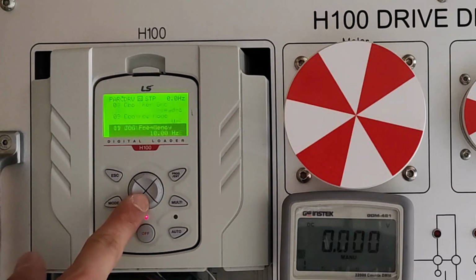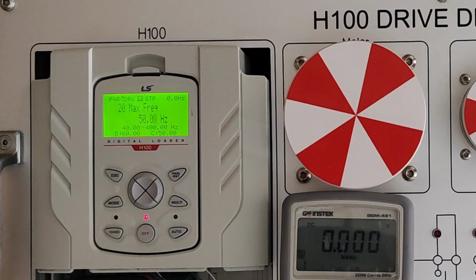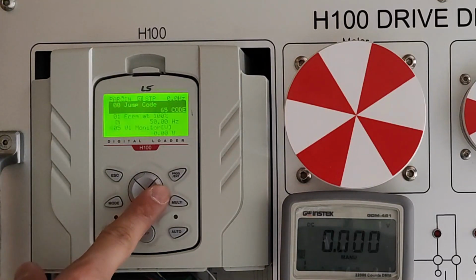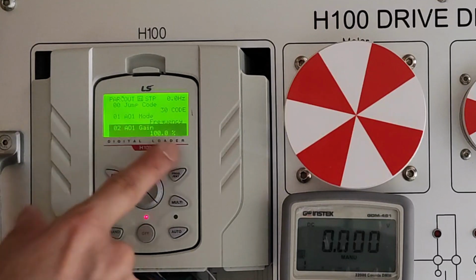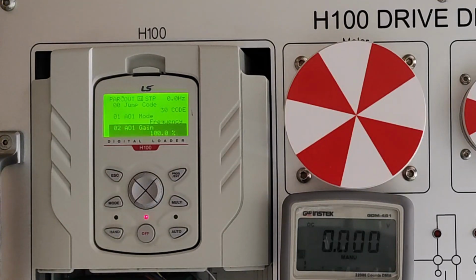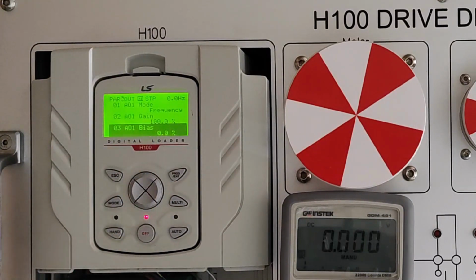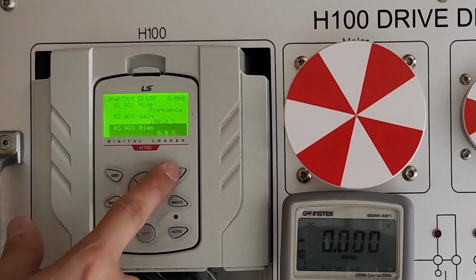What is DRV20? It's the maximum frequency. Here I've set the DRV20 to 50. I'm confirming it, which means it will give me an output of 0 to 10 volts corresponding to 0 to 50 Hz. 0 Hz equals 0V and 50 Hz equals 10V. The next parameter is OUT02, which is our gain. I set it to 100%, meaning at 100% frequency I want 100% voltage, which is 10 volts. And I set the bias to 0, meaning it should start from 0 volts up to 10 volts.